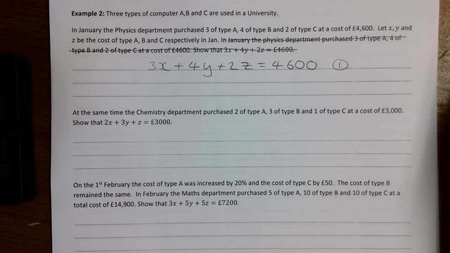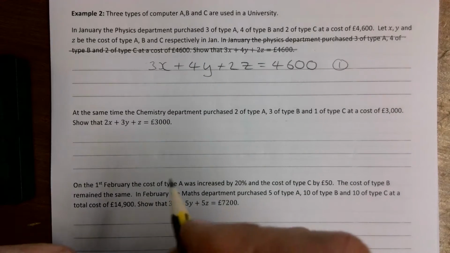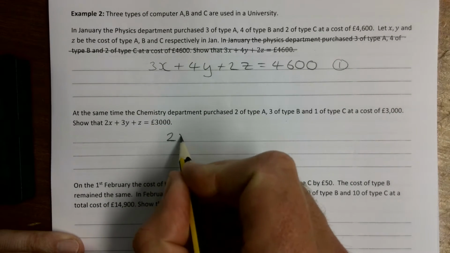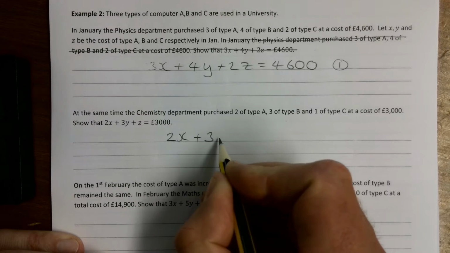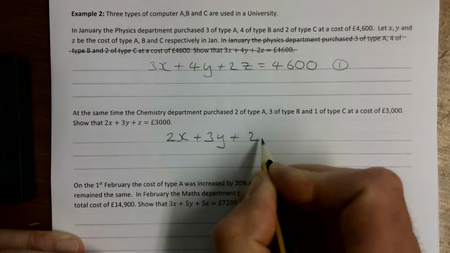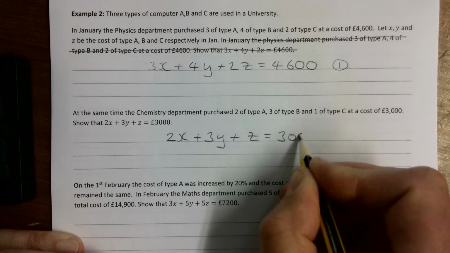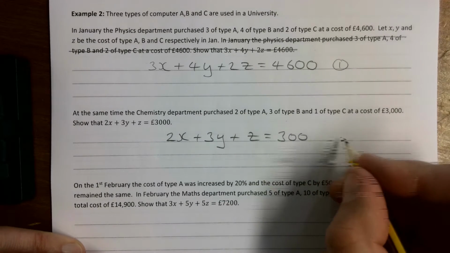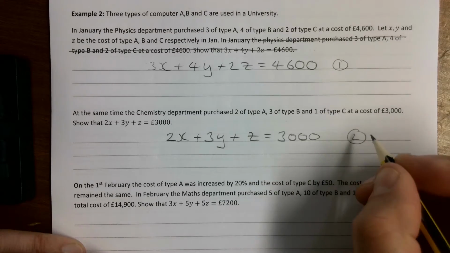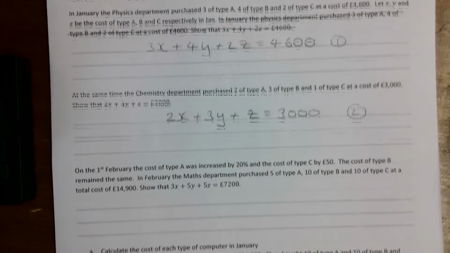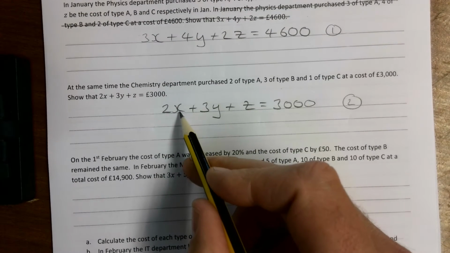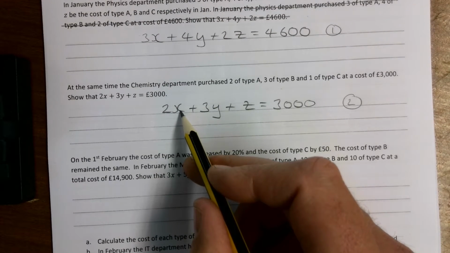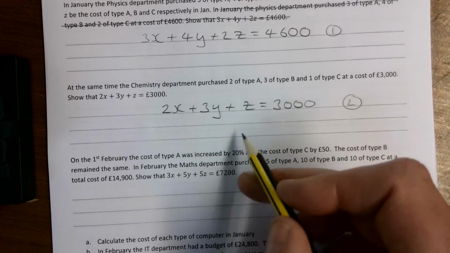At the same time, the chemistry department purchased 2 of A, 3 of B and 1 of C at a cost of 3,000. So it's going to be 2x plus 3y plus z equals 3,000. Very little to do there. This next one's a bit tougher. Now remember, this is the price of the first one, price of the second one, price of the third one.